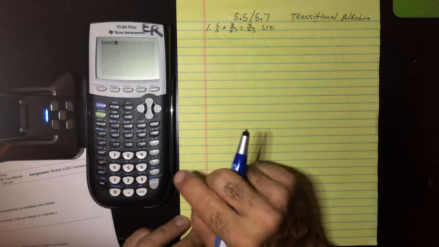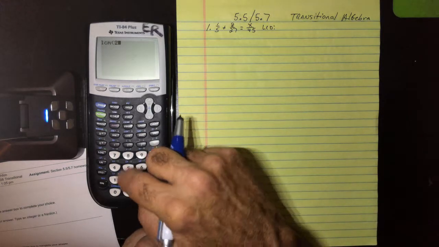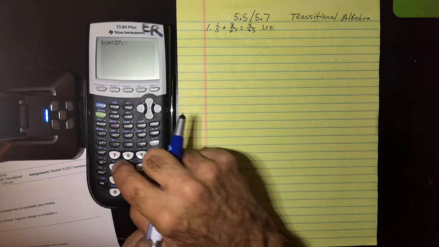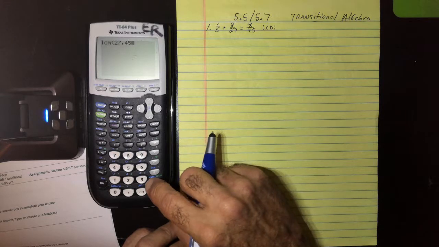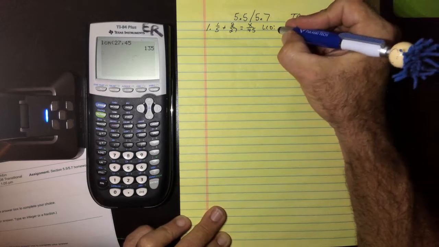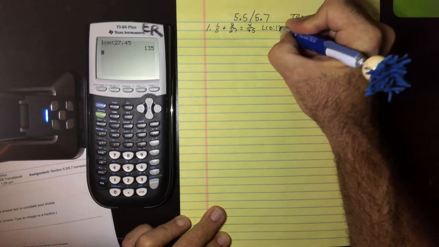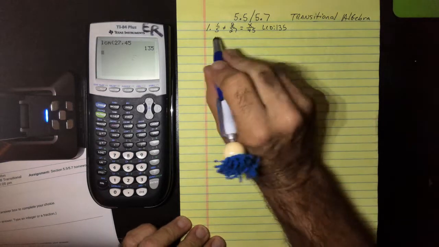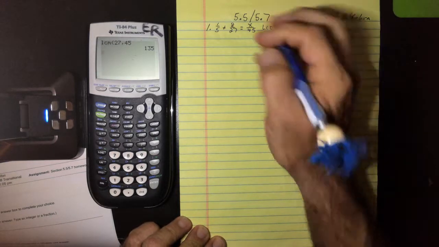Hit Enter, put in 27, a comma, then 45, and hit Enter. My least common denominator is going to be 135.